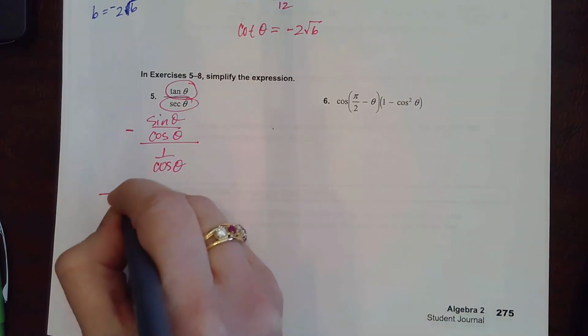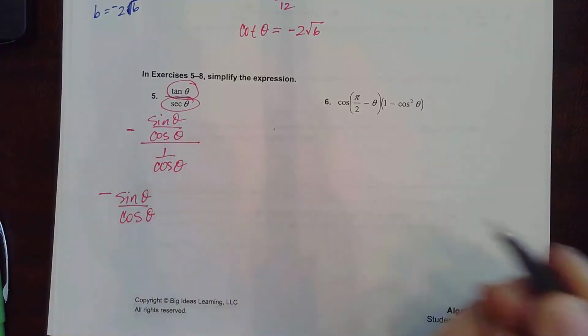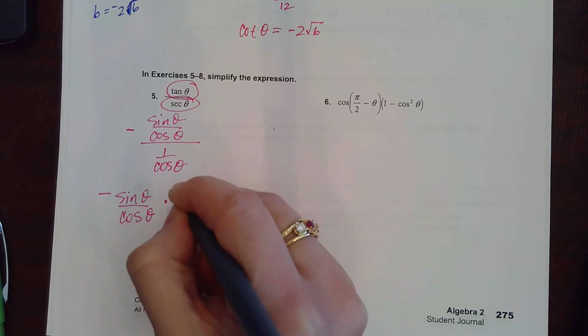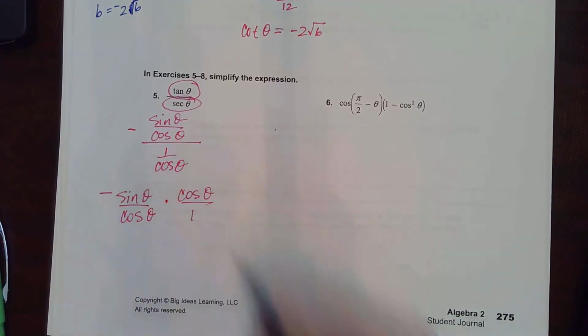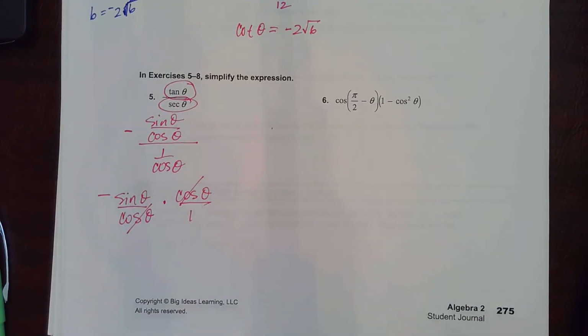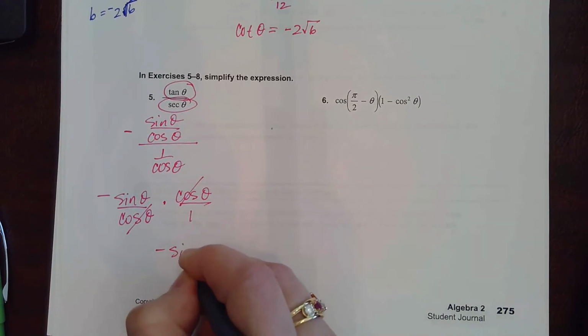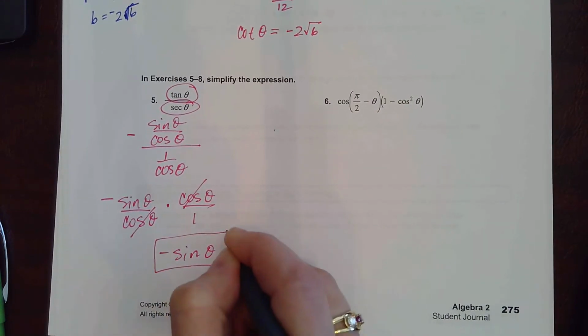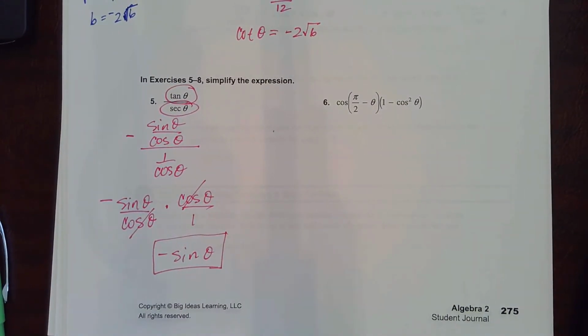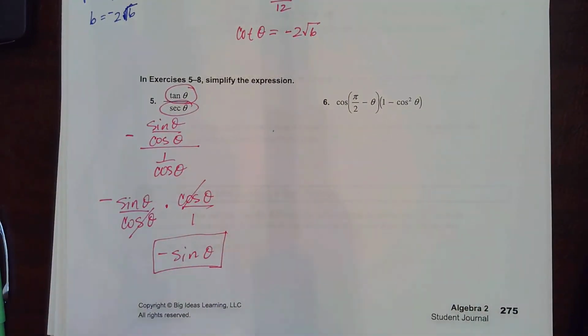So this is negative sine of theta over cosine of theta. When you divide by a fraction, you multiply by the reciprocal, right? So you flip that. So what happens here is my cosines are going to cancel out, right? Because cosine divided by cosine would equal 1, and I'm left with negative sine of theta. That's what they mean by simplify the expression. So take this and simplify it down to negative sine.